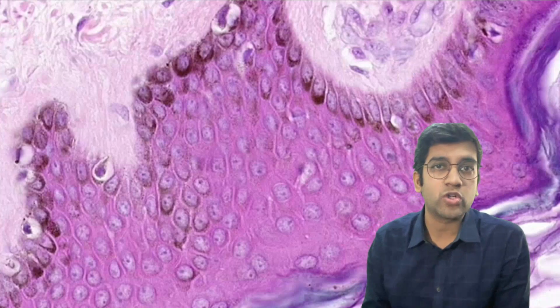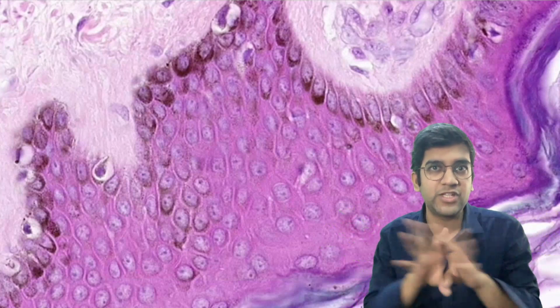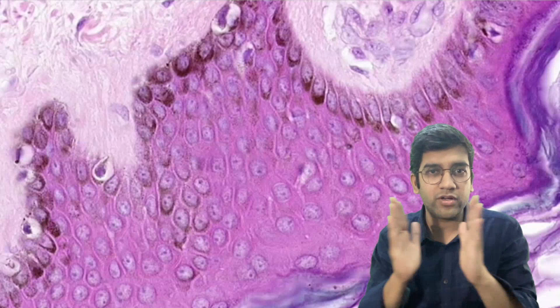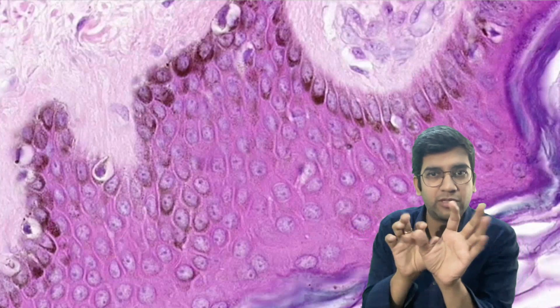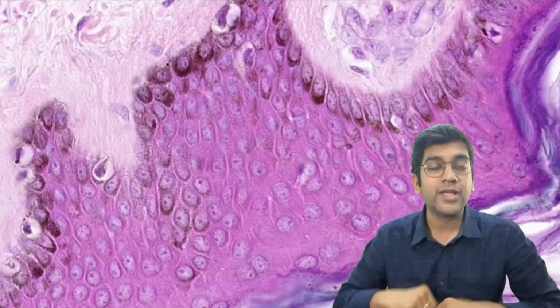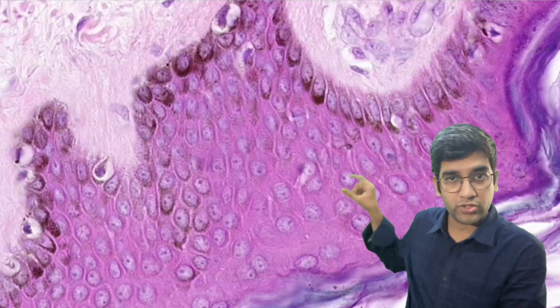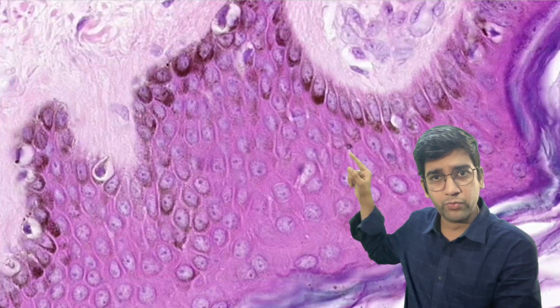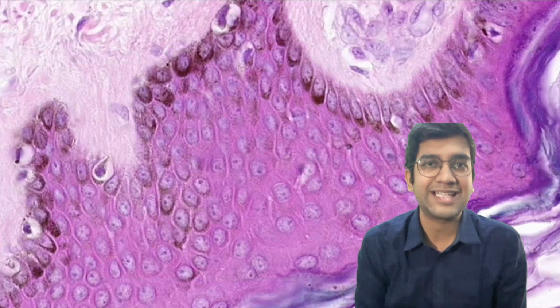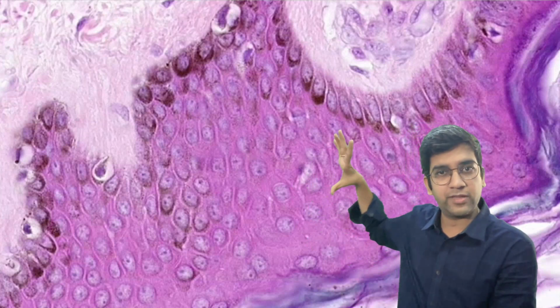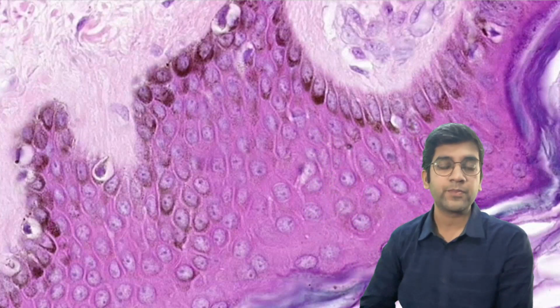Stratum spinosum is also called the prickle cell layer because they have desmosomes, the hemidesmosomes, which connect with the other guys, right? Or the intercellular bridges. Because of the intercellular bridges, it looks like projections all around. That's a prickle cell layer. That's how a keratinocyte looks. There's a keratinocyte with all the connections around. That's a classical prickle cell layer, right? Okay, that's your stratum spinosum in general, right?